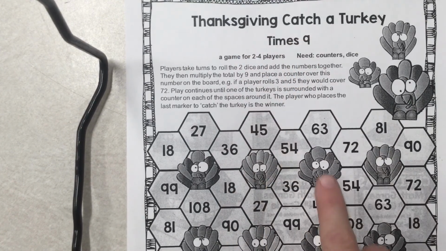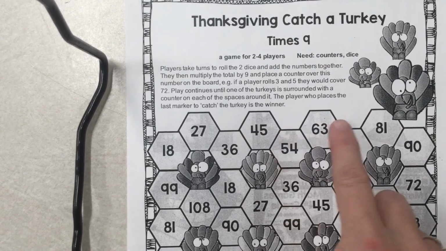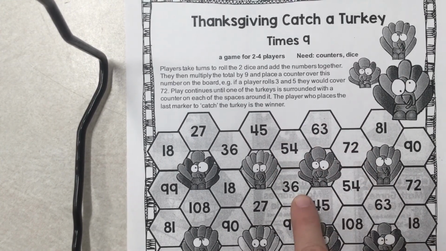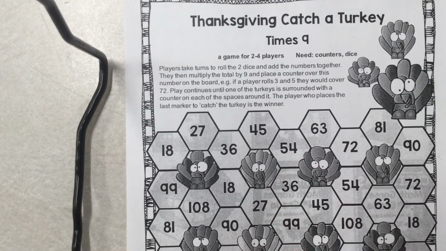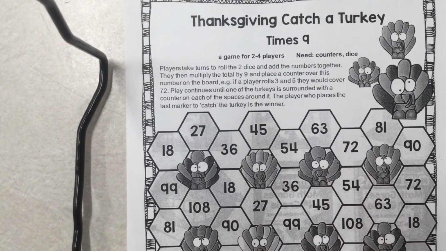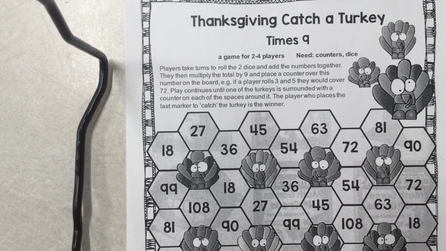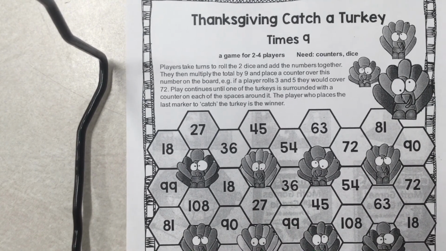So it's called catch a turkey. So every time you surround a turkey and you're the last one to shut the gates, to cover it up with a counter, that turkey is yours. And once you have them all done, whoever has the most turkeys is the winner.